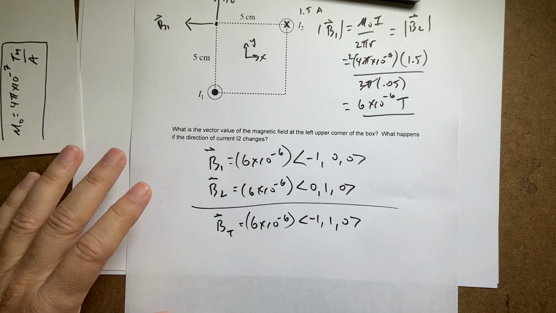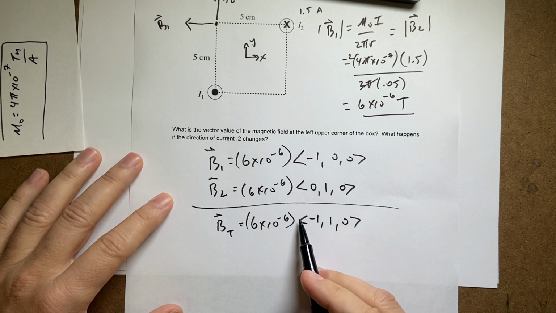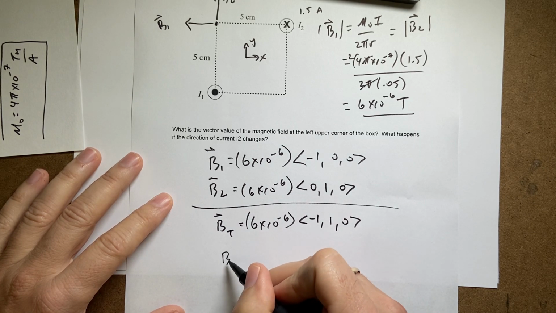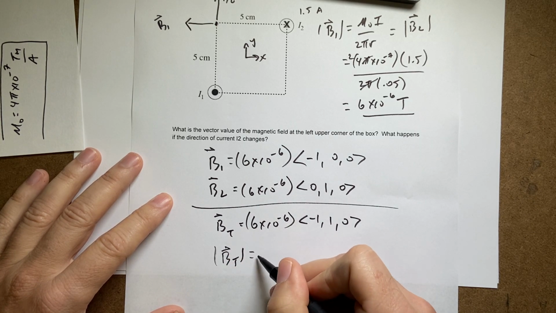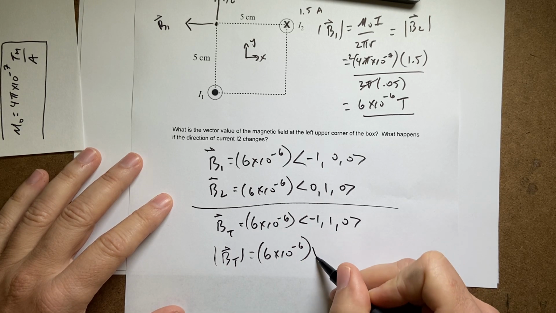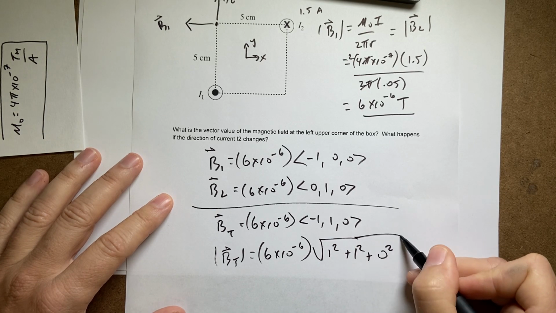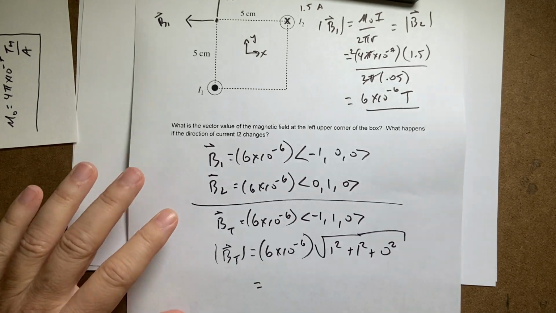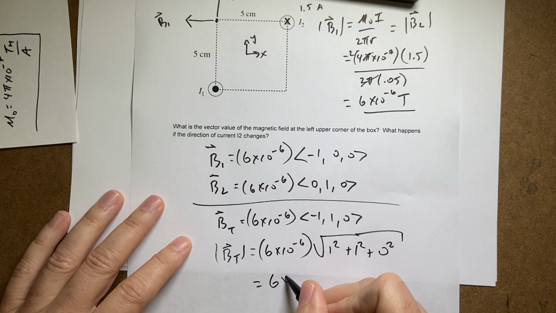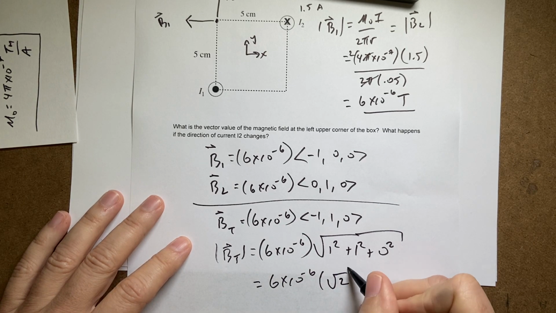But if you want to find the magnitude, I need to find the magnitude of this vector. So let's write that B total magnitude is going to be 6 times 10 to the negative 6th times the square root of 1 squared plus 1 squared plus 0 squared. And so this is equal to 6 times 10 to the negative 6th times the square root of 2.